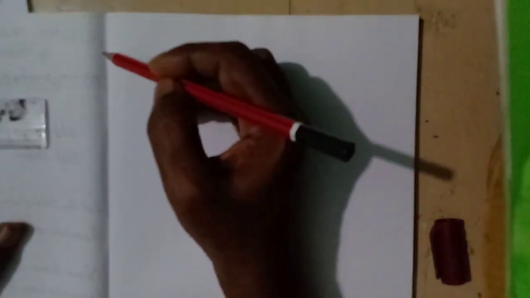Here 3 partners, plus 1, so 4 partners we have to draw. First, we have to leave space for writing the number and heading.